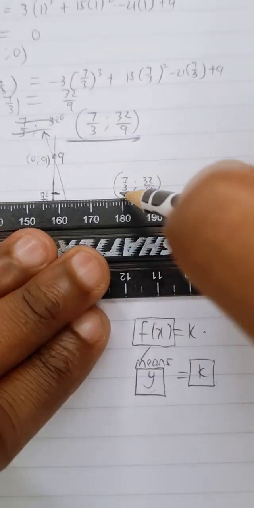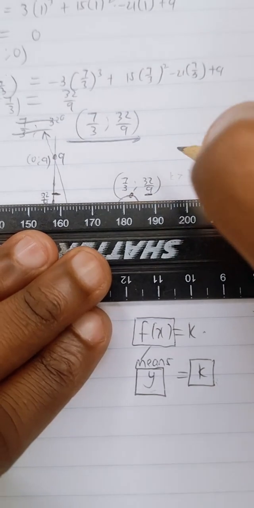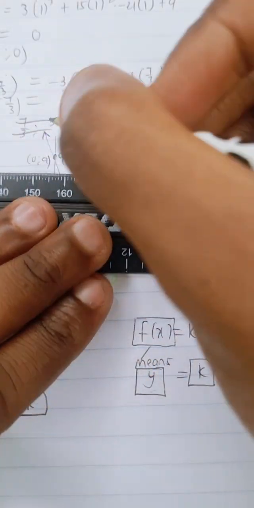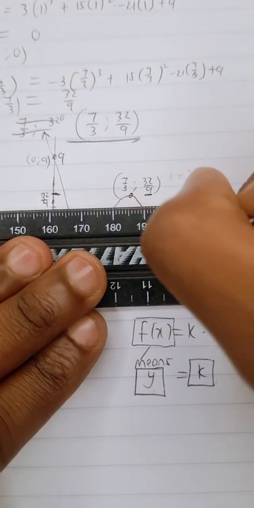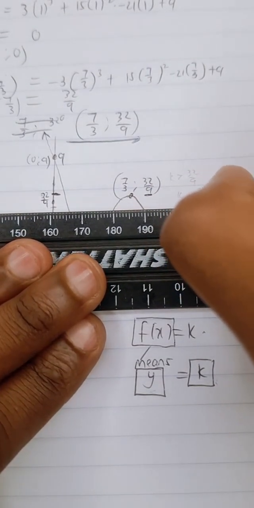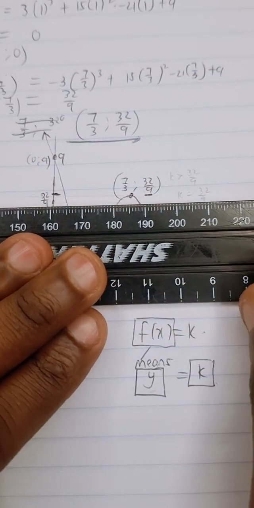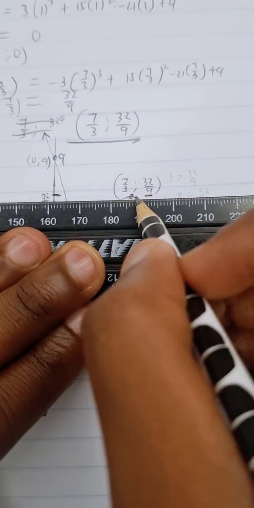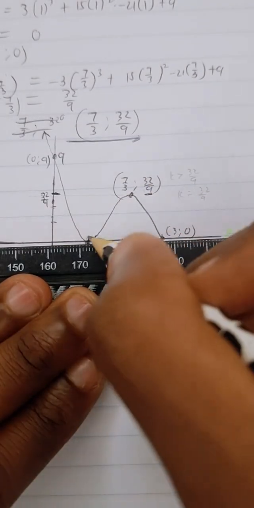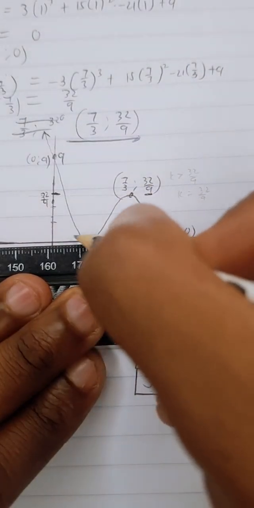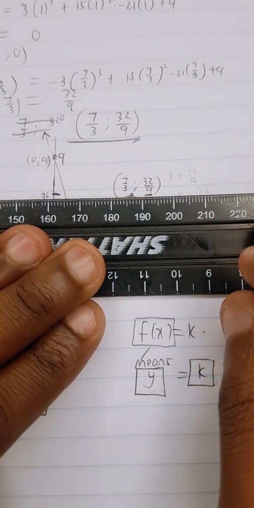So we would have exactly 1 up there. But at k equal to 32 over 9, we are back at 2. There are exactly 2 on this horizontal line where it touches the turning point, where the local minimum is being touched. So k equal to 32 over 9 is exactly 2.